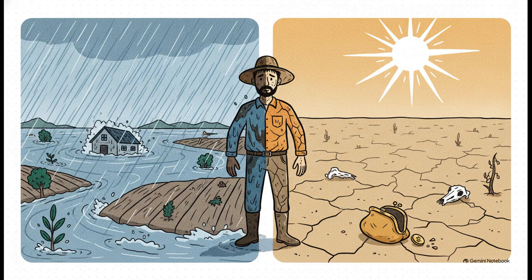On one extreme, you have excess rain from things like La Niña, which floods fields, completely washes away planted seeds, and displaces whole families. On the other extreme, deficient rain, perhaps from El Niño, leads to severe drought, parched crops, and catastrophic loss of income. Both extremes of this delicate climate system carry incredibly heavy economic and human costs.